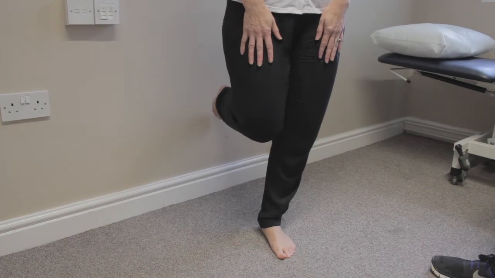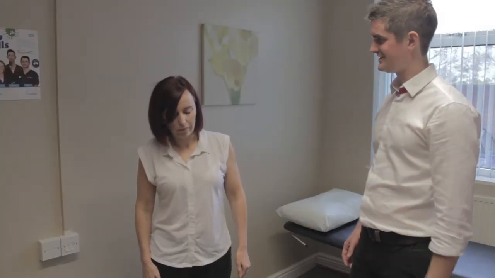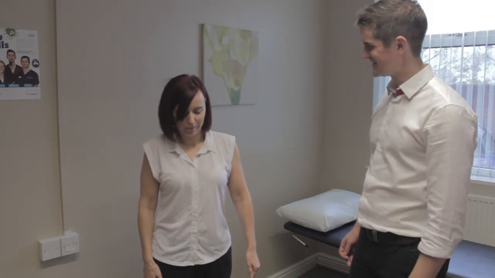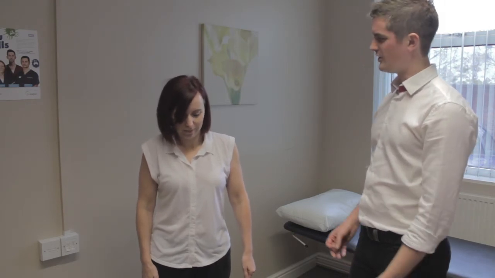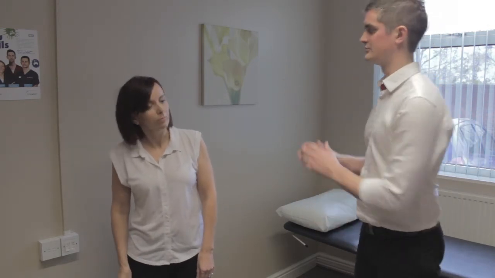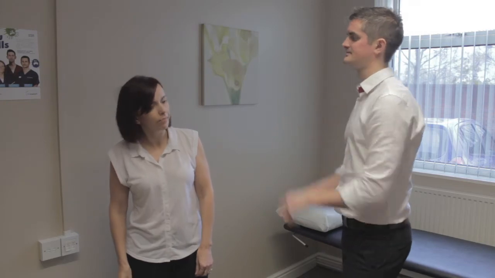You can make that more difficult for yourself by closing your eyes, which does look a bit more tricky. Okay, or you can make it more difficult for yourself by having someone at home to pass a ball to you or throw a ball against the wall, so you've got a bit of movement with that.